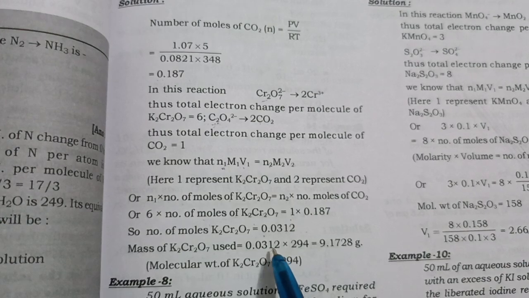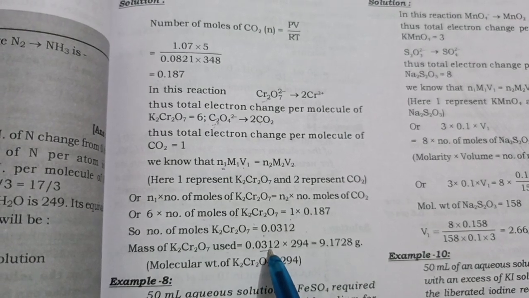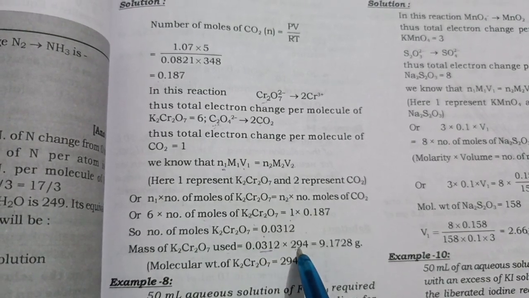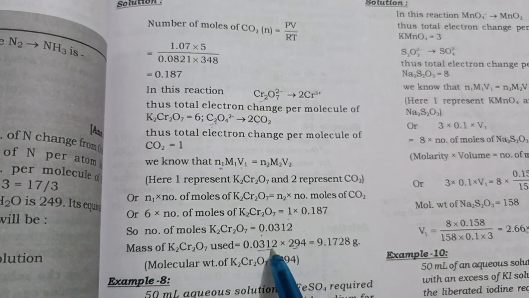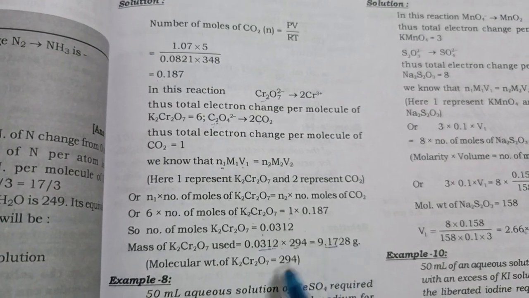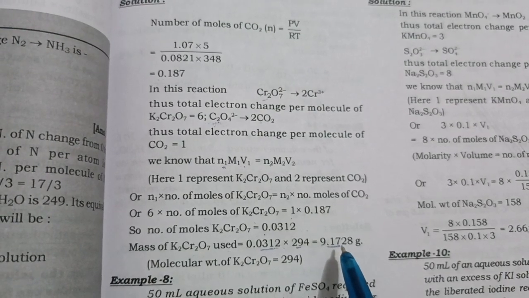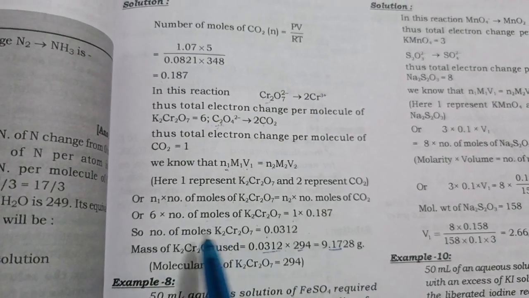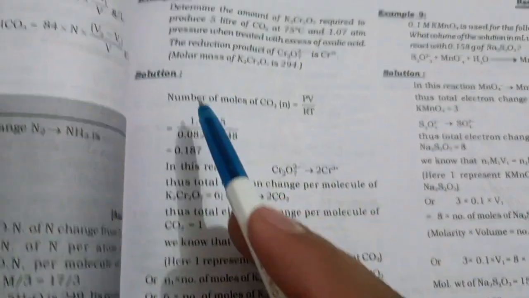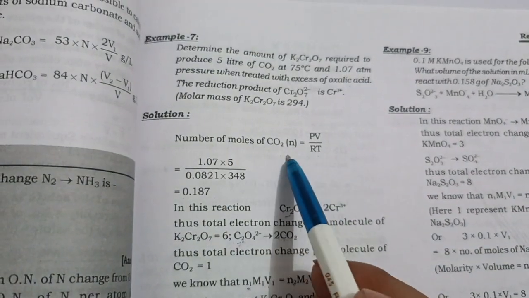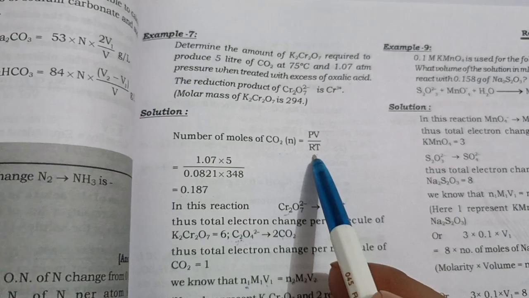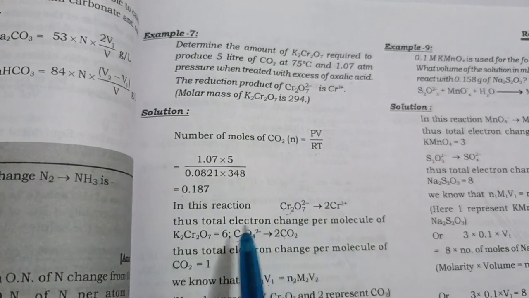How will we calculate the mass? This is the number of mole. So the mass of 1 mole is this, so the mass of n mole is this, and it comes out 9.1728.